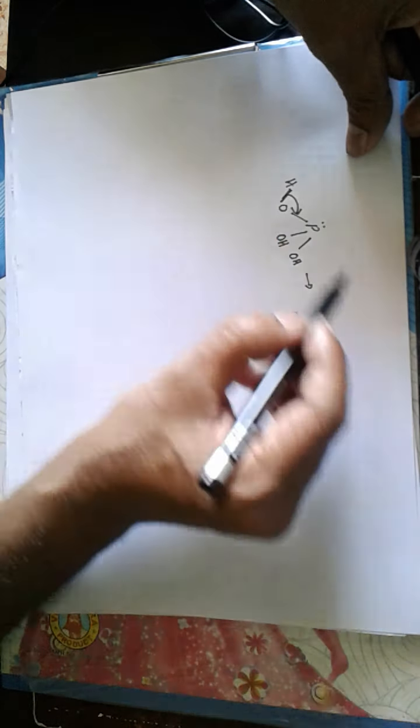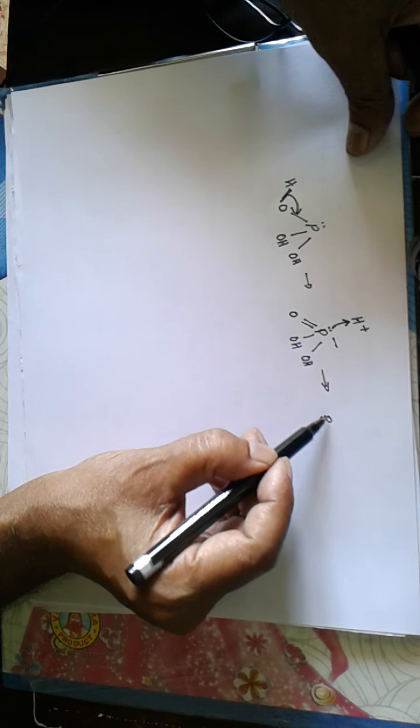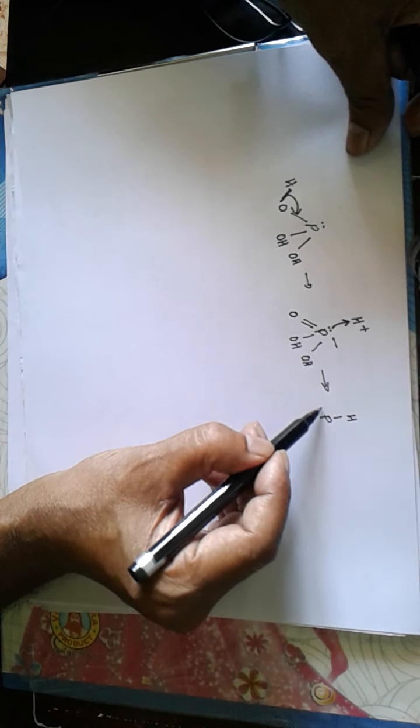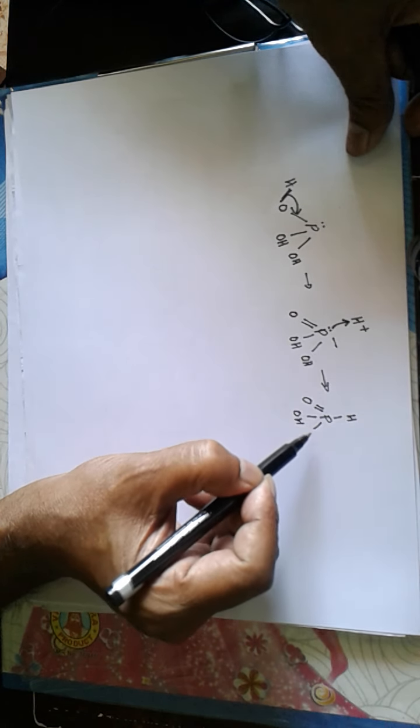Now this lone pair will be donated to H positive. Lone pair will become a bond pair. Now during that process, one electron is given to H positive, so its charge is neutralized, and since one electron is removed from phosphorus, its negative charge is also neutralized, and we get PH, double bond O, OH and OH.